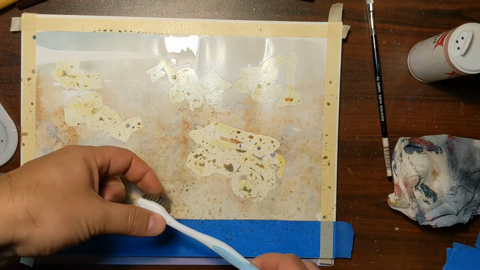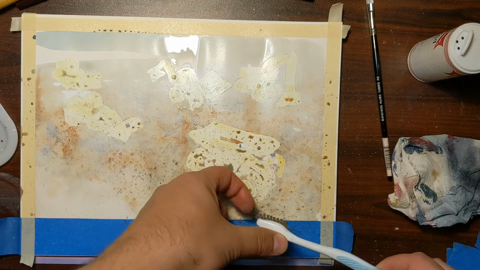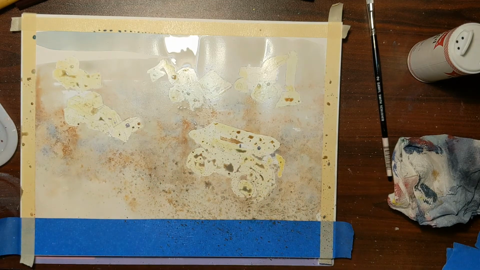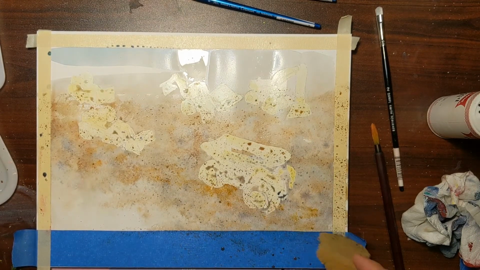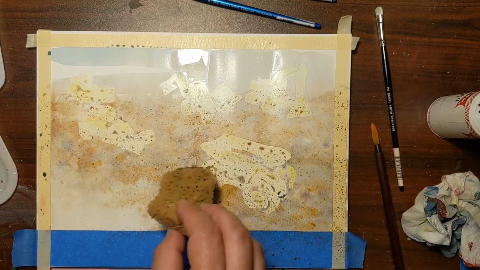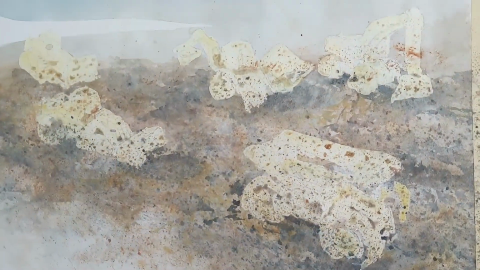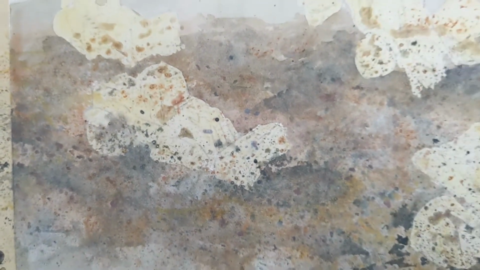And right now I just switched to using a toothbrush, as you can see, and I'm just flicking the ends of it. That was actually in real time, and same with this sponge. So I slowed it back down to real time. And so now you can see some of those details, what it looks like. It's pretty cool, all that little splatter. You can see the splatter from the toothbrush, and you can also see the wet on wet, and the salt creating that texture, and then also the sponge.